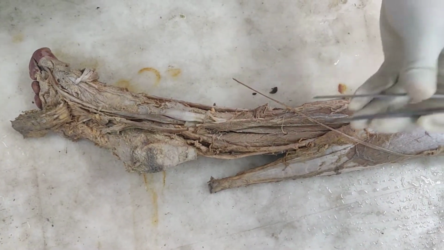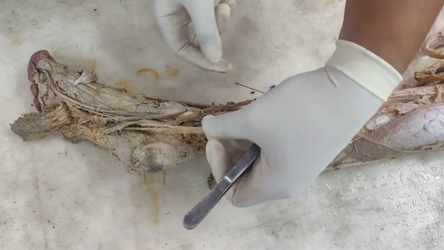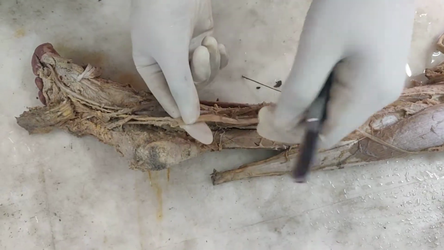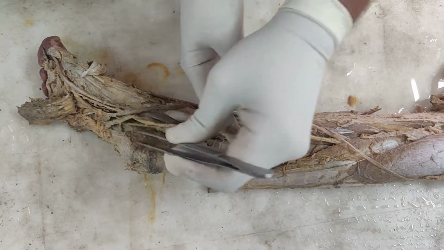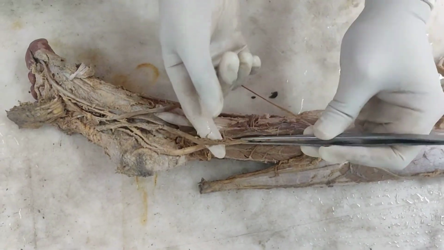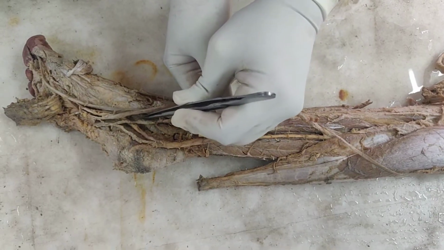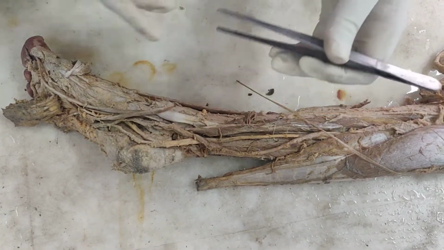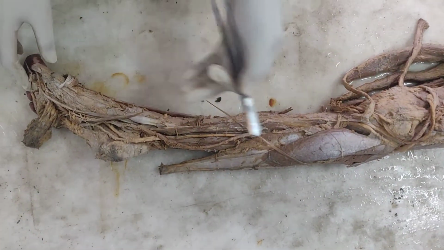Along with them, there is the tibial nerve. This is the tibial nerve, and inside the sole of the foot it divides into the medial plantar nerve and lateral plantar nerve. In the same way, the posterior tibial artery also divides into the lateral plantar artery on the lateral aspect and the medial plantar artery on the medial side. So these are the structures you can see on the back of the leg.